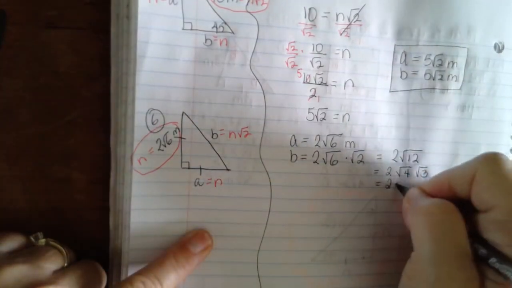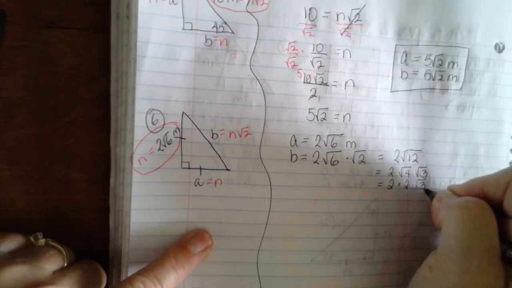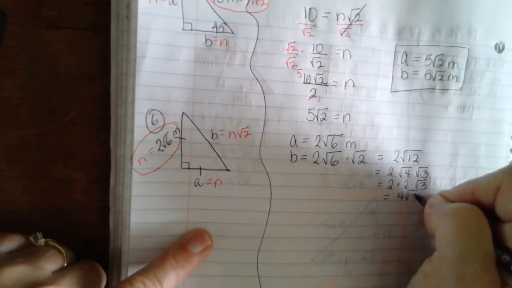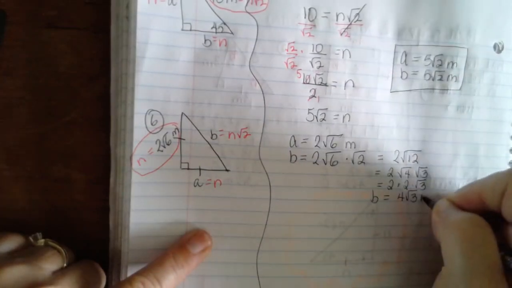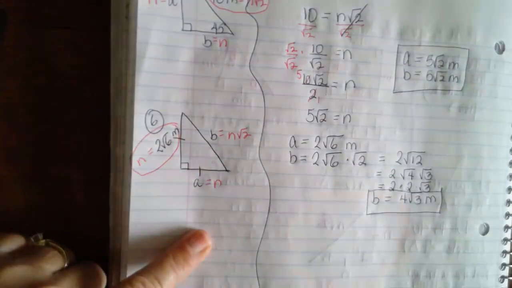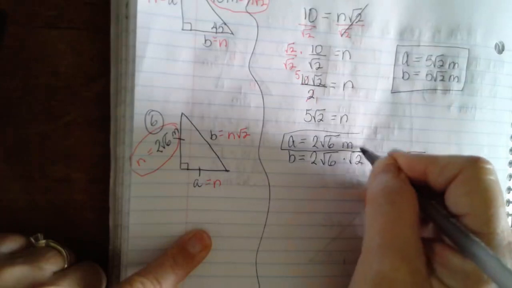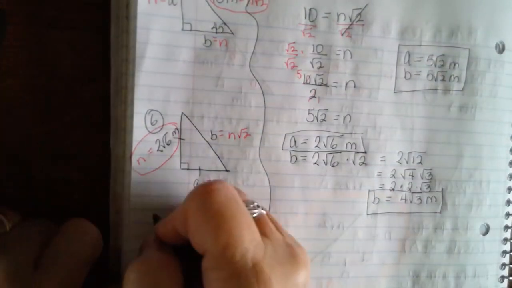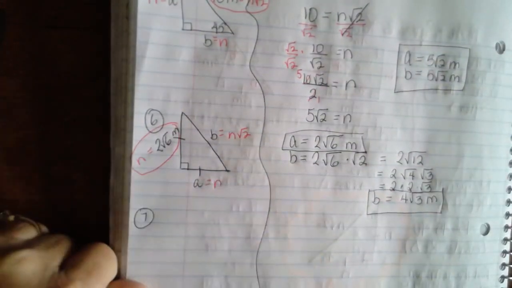So then I get 2 times 2 root 3, or 4 root 3. There's my answer for B. So 4 root 3 meters for B and 2 root 6 meters for A. Next one.